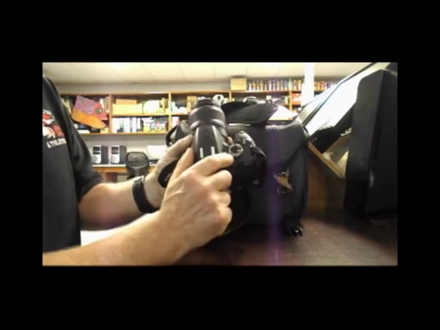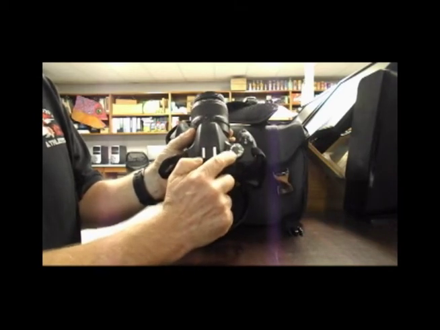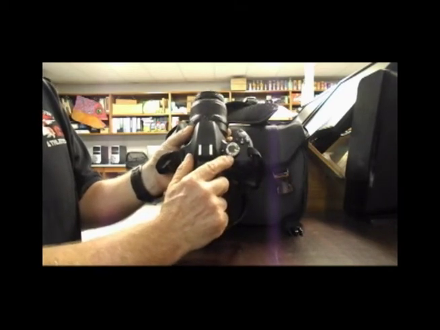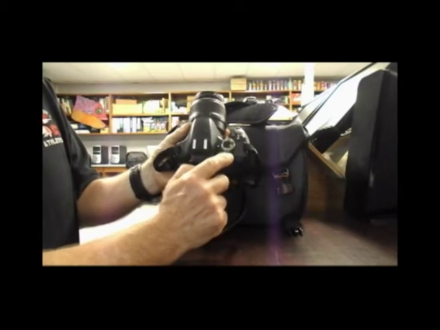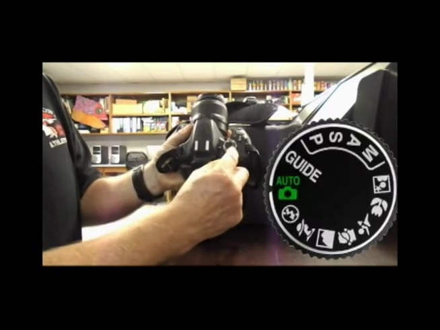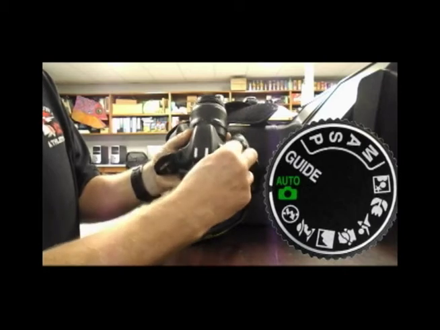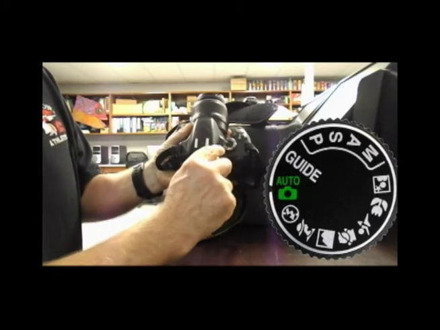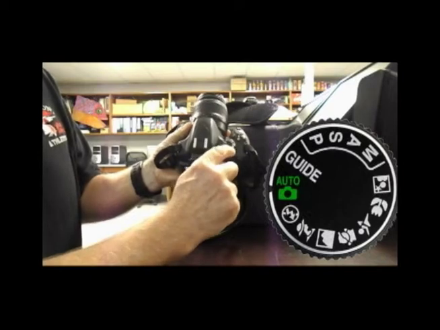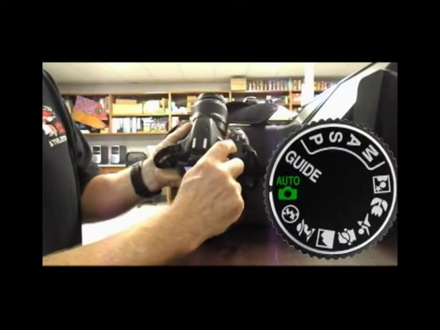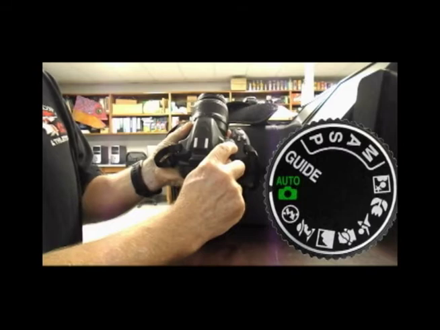Now let's look at, for our first assignment, we're going to be using the dial mode up top here. I am really asking you to concentrate on the dial modes that go from the auto the whole way over here to the nighttime landscape picture.